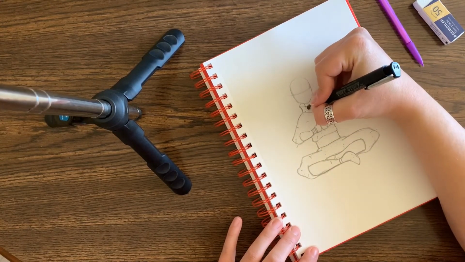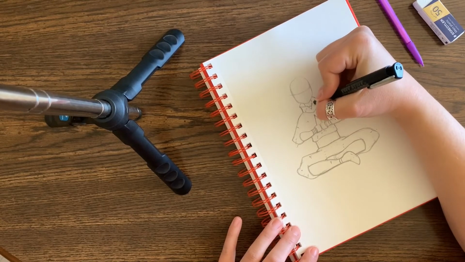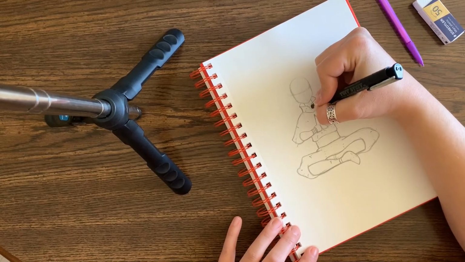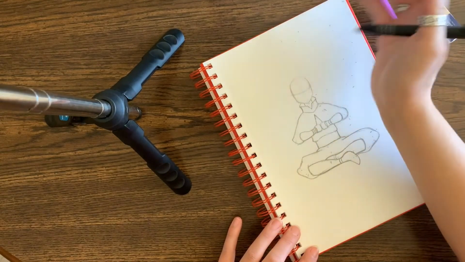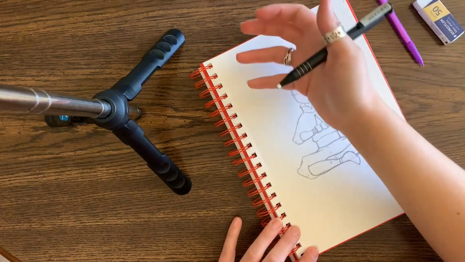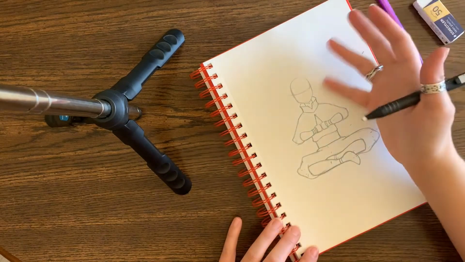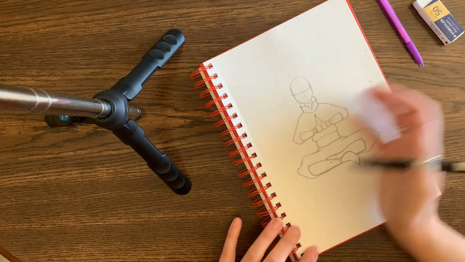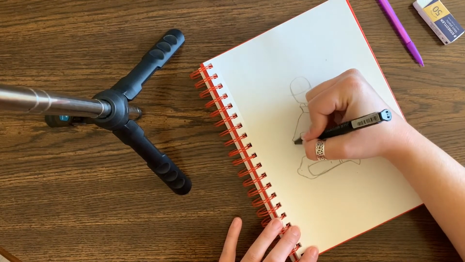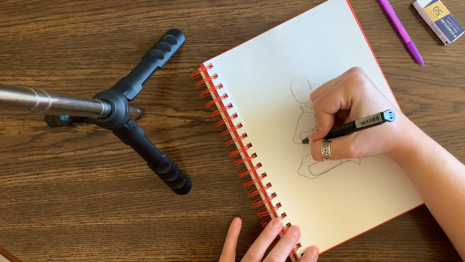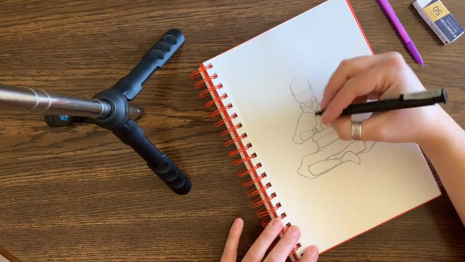And then definitely in the collar right here, we want to get rid of some of these lines in there. And then be careful when you wipe your eraser shavings away because sometimes pencils will smear all across the page and we don't want that.